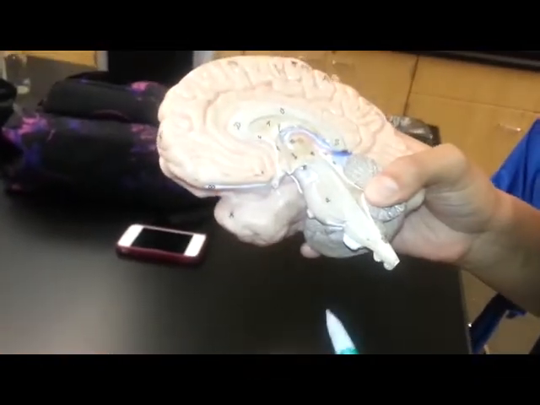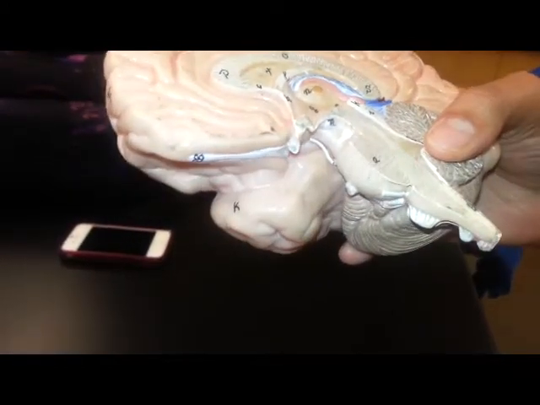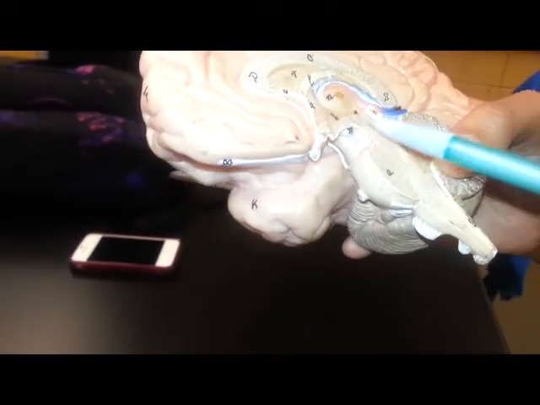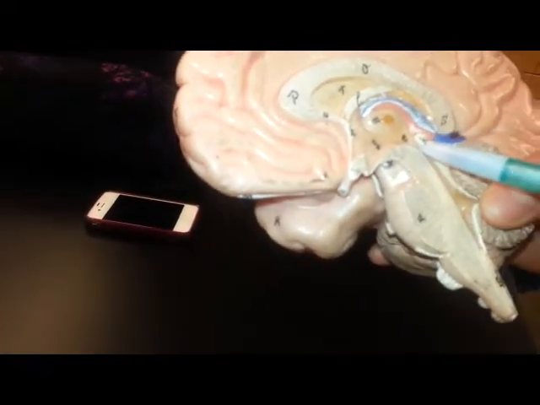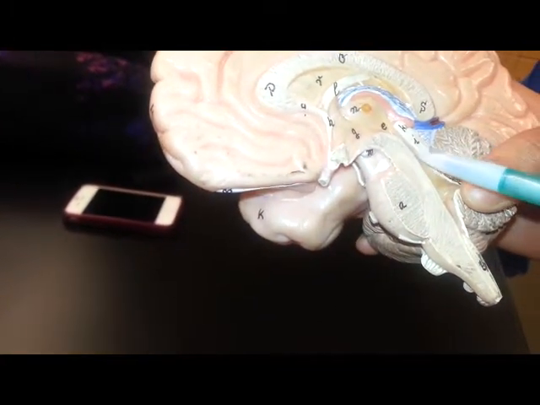And then the last one is on this side. We have the mammillary body right here, kind of like a little M for mammillary body. Where is that again? Right here, the M, mammillary body. Okay. And then we have the cerebral aqueduct right here, this part right here.